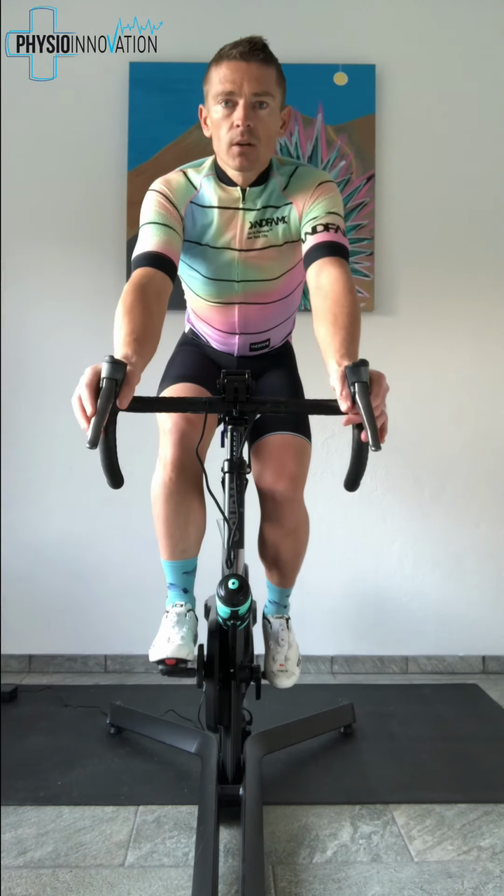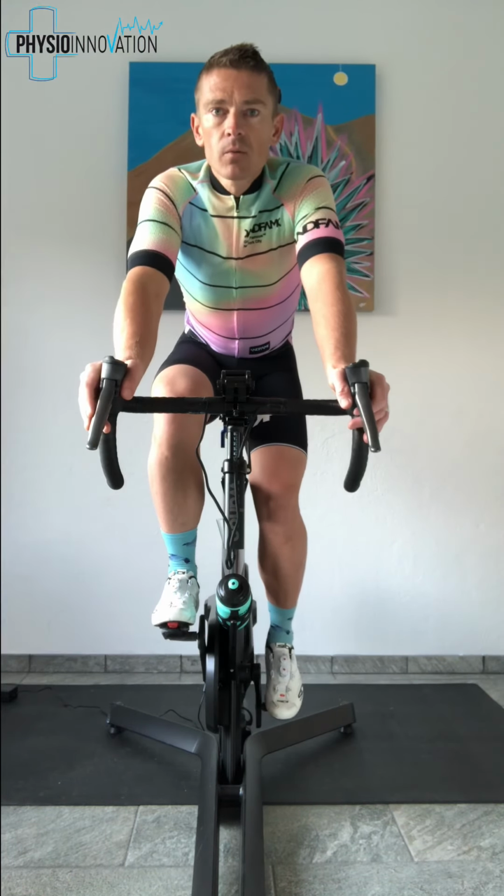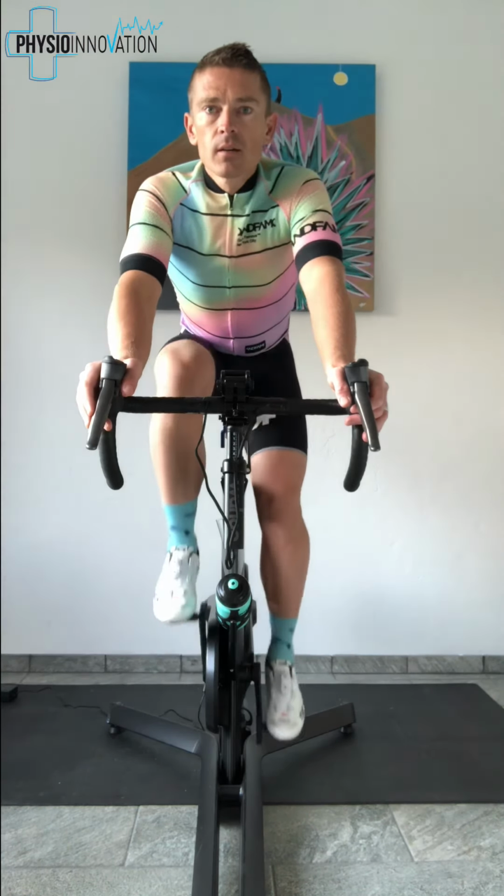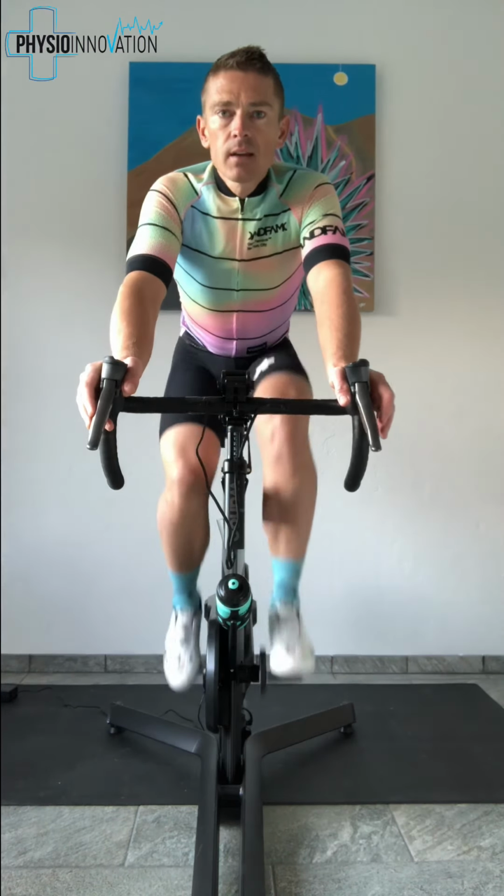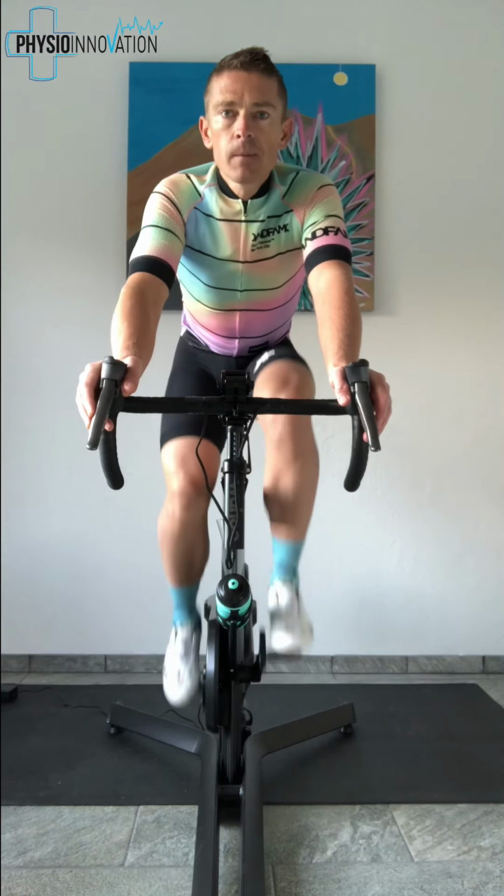From a biomechanical point of view, what you would like to have in a cycling pedaling motion is a straight knee as much as possible. So I'll try to demonstrate what I mean with a straight knee. So something like this looks quite okay.